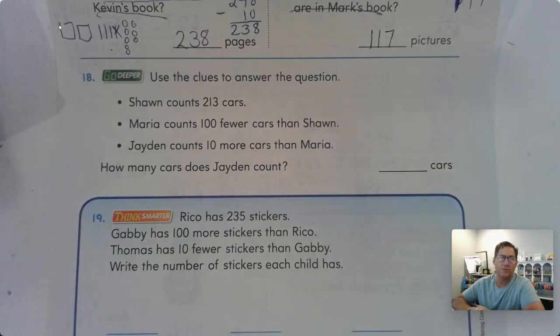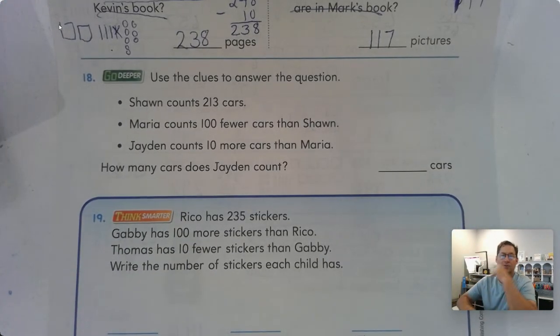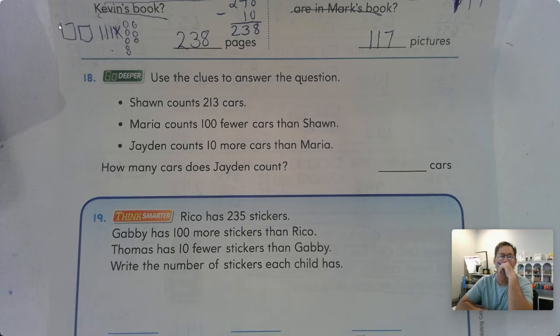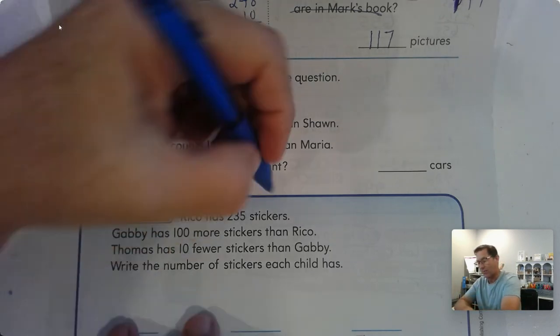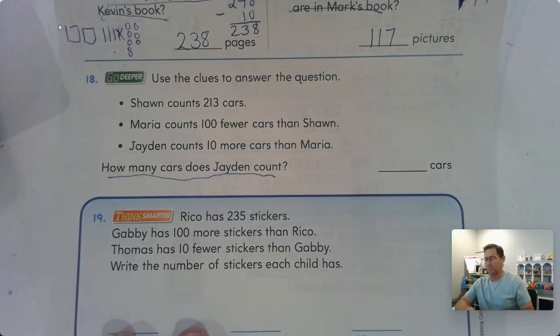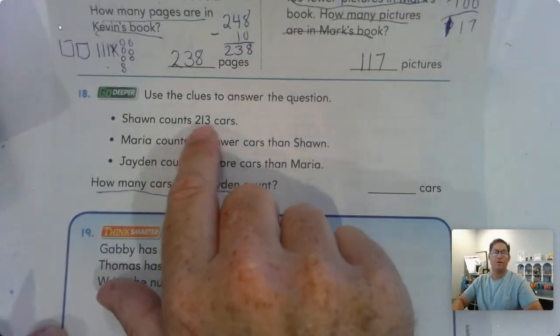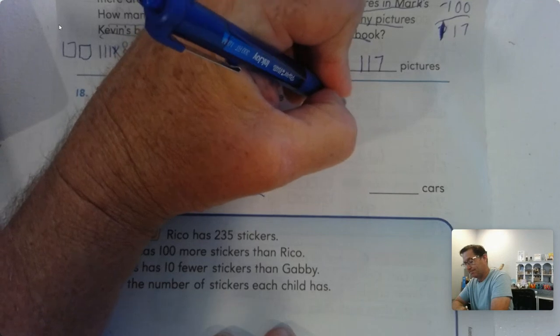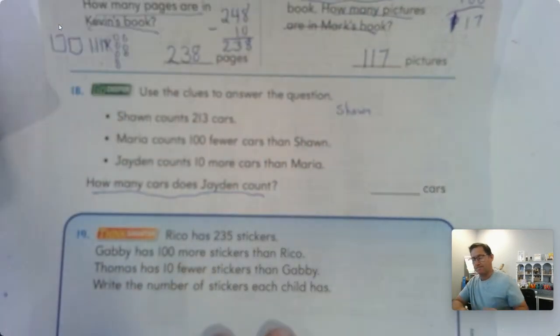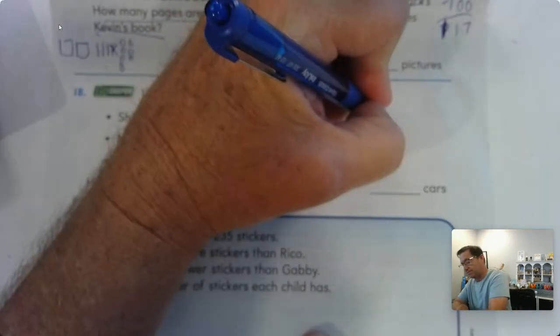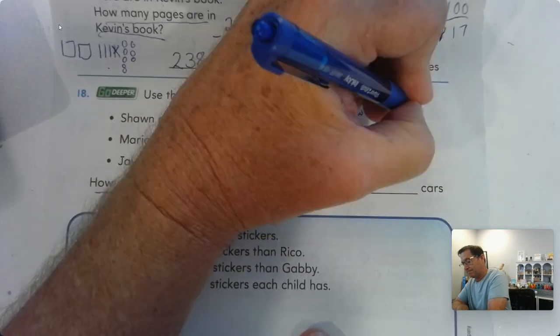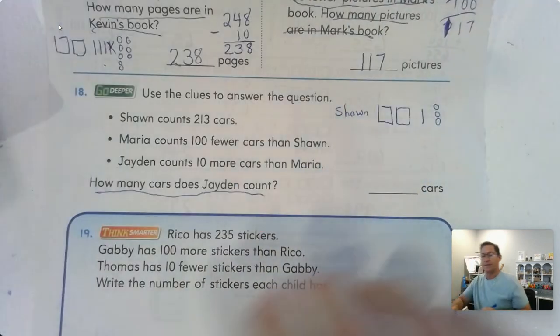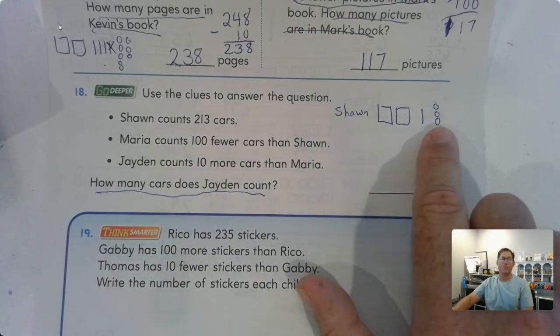All right, use the clues to answer the question. Sean counts 213 cars. Maria counts 100 fewer cars than Sean. Jaden counts 10 more cars than Maria. How many cars does Jaden count? Okay, well, let's start with what we know. We know that Sean has 213 cars. Okay, there's 200, 10, and 3 ones.